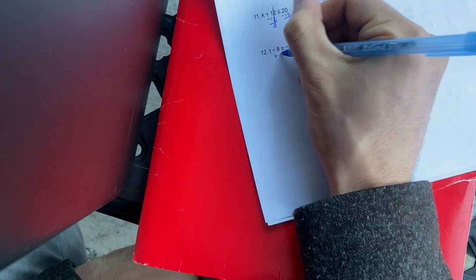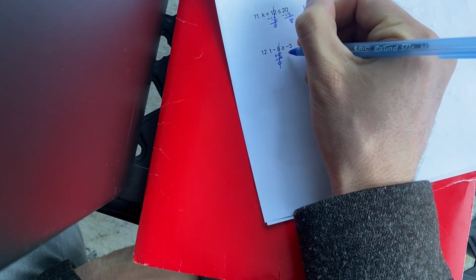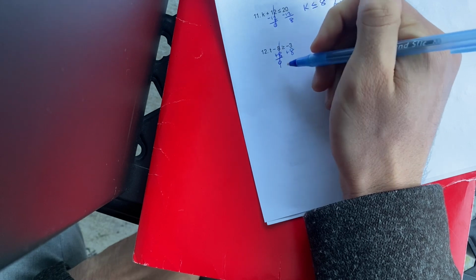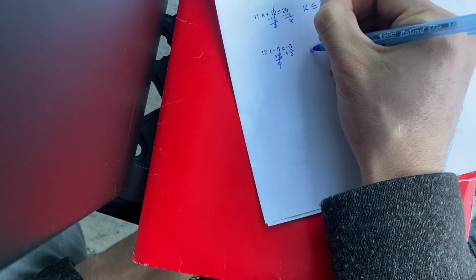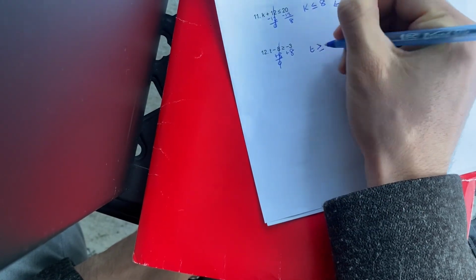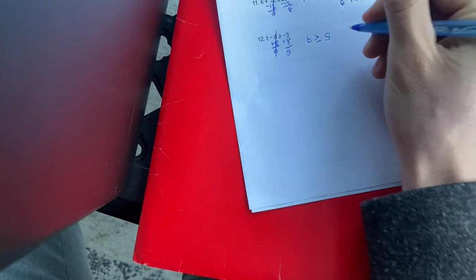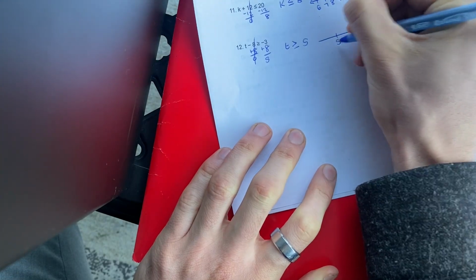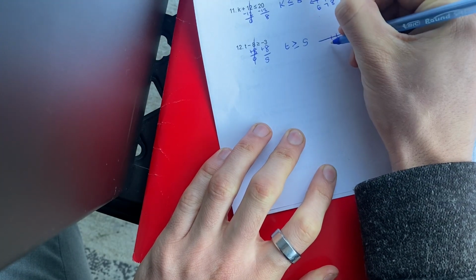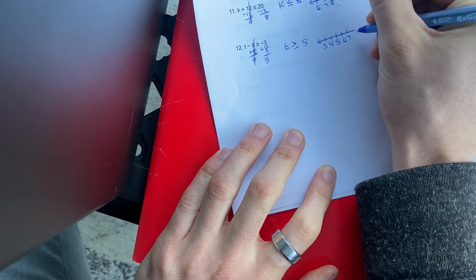Last one, we're almost done. Let's add 8 to both sides. Why? Because it's the inverse operation. T is greater than or equal to -3 plus 8 equals 5. So, last one here, let's put a 5, 6, 7, 4, 3.